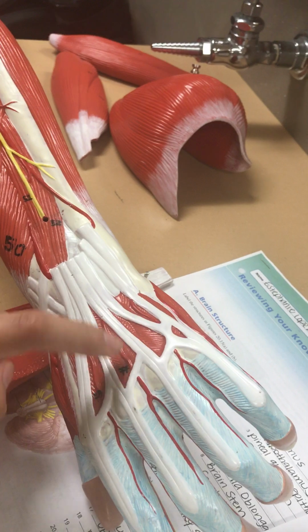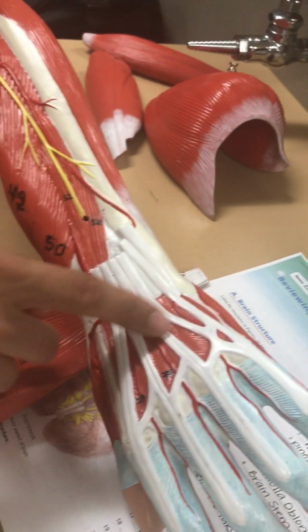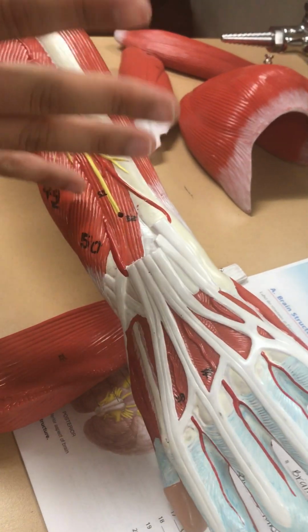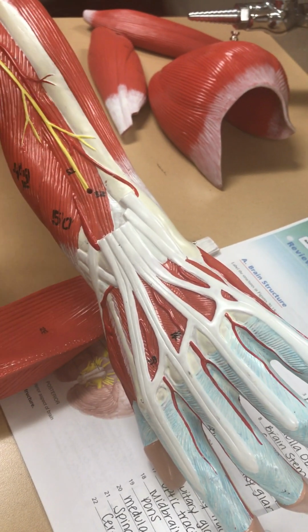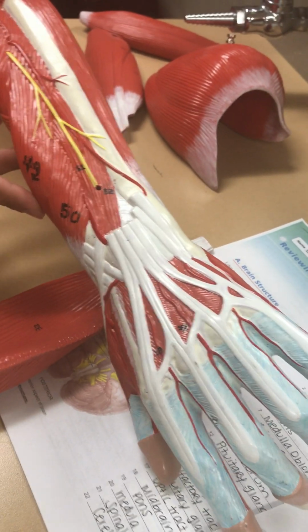Because of the striations. You see the striation patterns, the way they're running? They're going to allow you to open up and close, or we're going to say abduction, adduction. Make sense? Okay. So now let's go back to the anterior side of things.